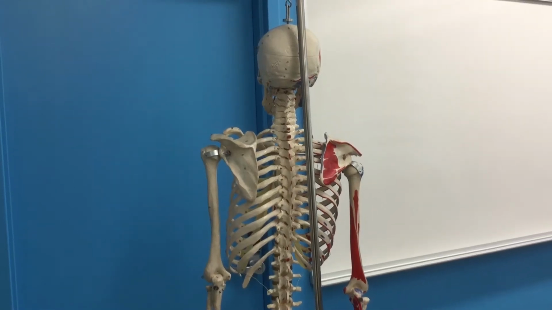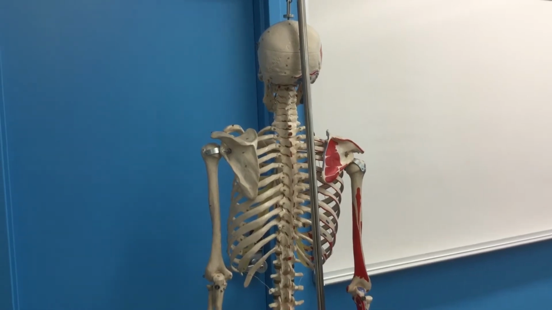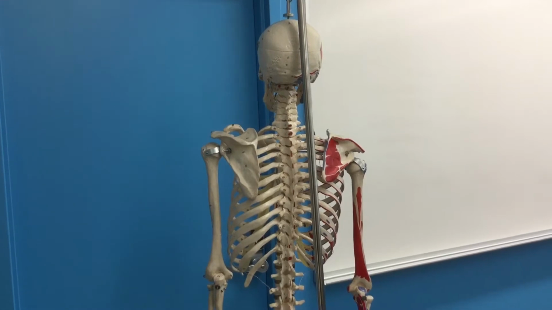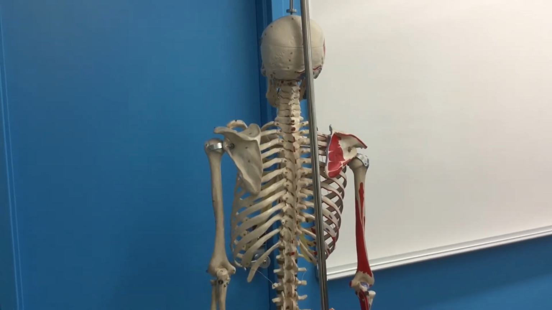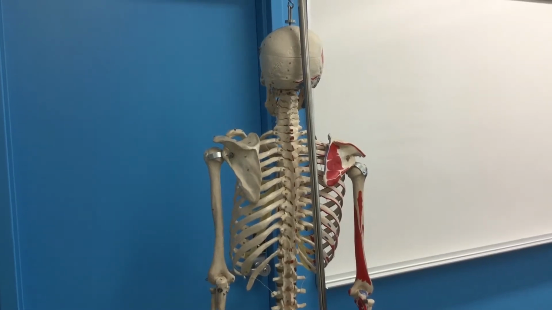Welcome to our first micro-learning video. We will be covering the skeleton shoulder girdle bony landmarks. As you can see, we have the posterior view of the skeleton.